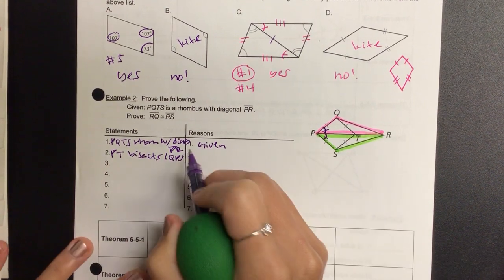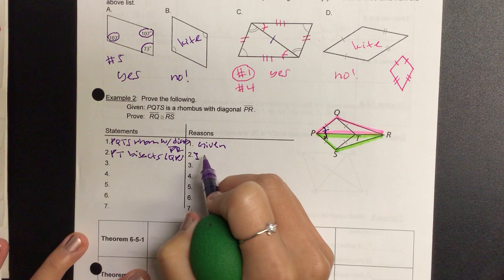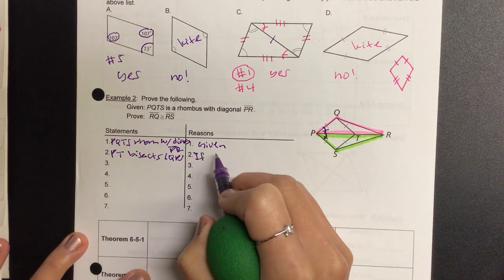And for this one, we have to write our if-then statement. Someone is not paying attention. Two people in the corner, pay attention, please.